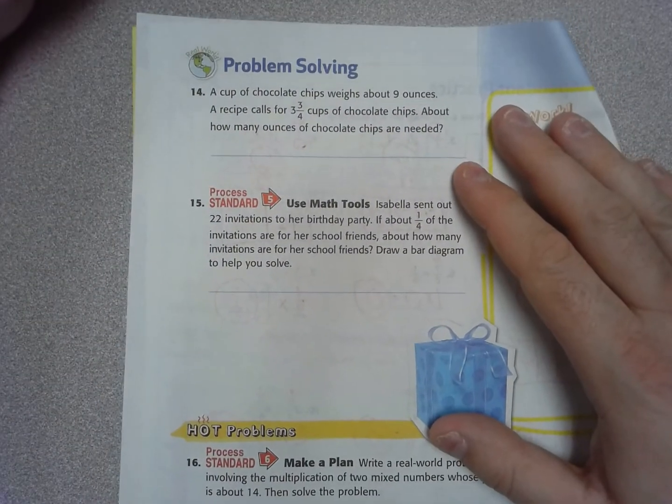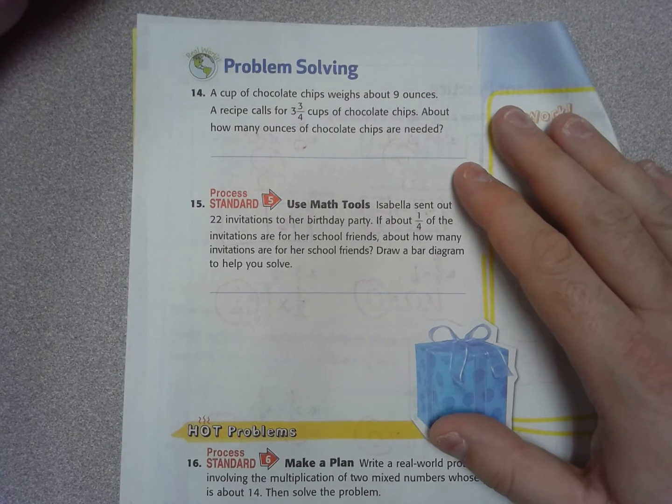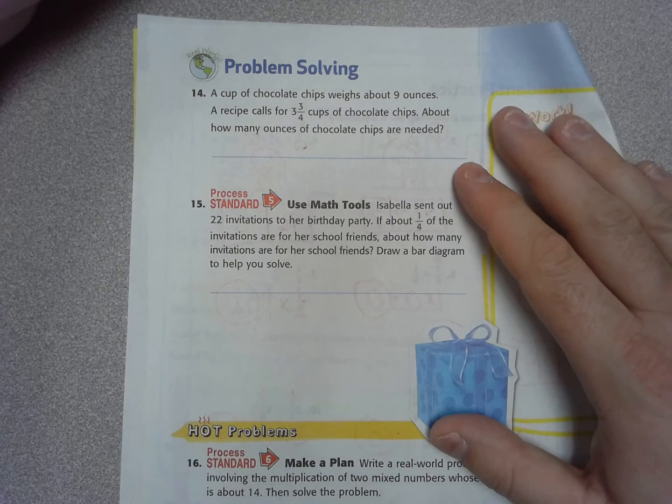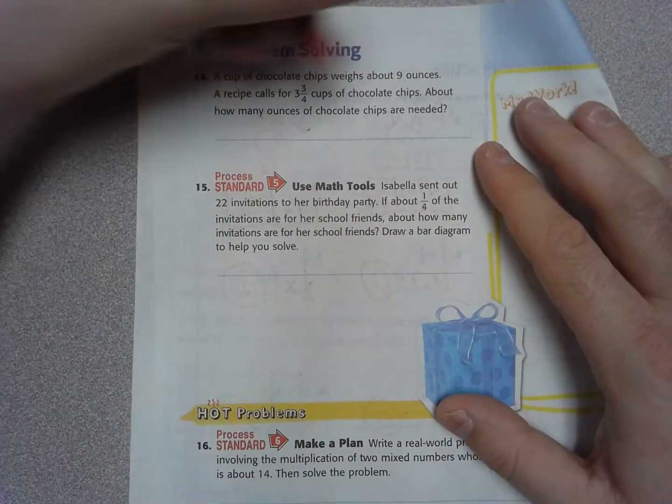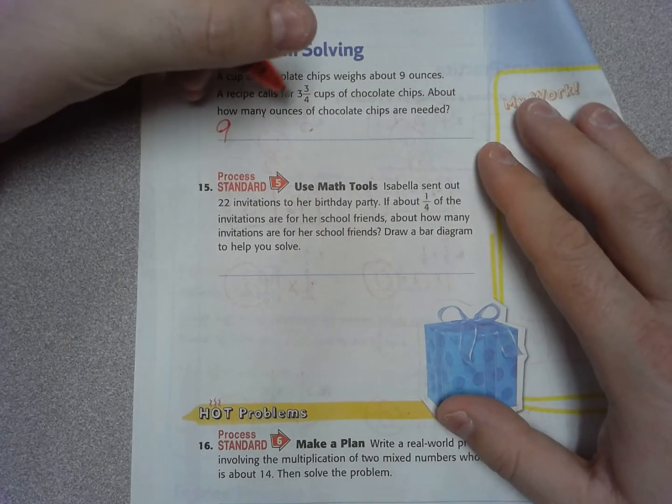Let's do these last two here real quick. A cup of chocolate chips weighs about 9 ounces. The recipe calls for 3 3/4 cups of chocolate chips, about how many ounces of chocolate chips are needed. So, well, 9 stays, right? That's fine. We don't do anything to that.